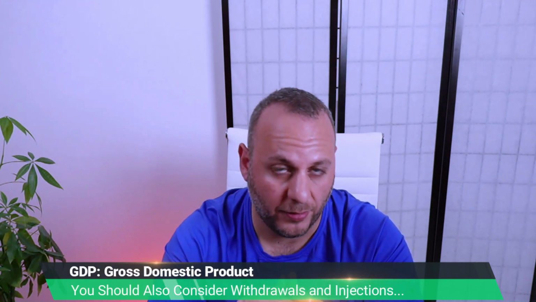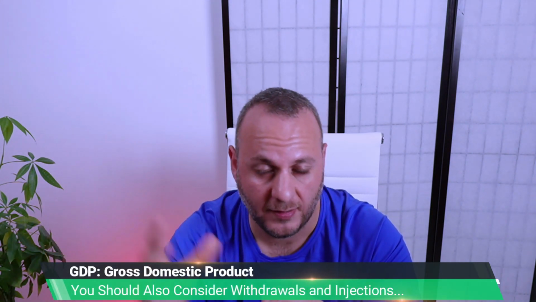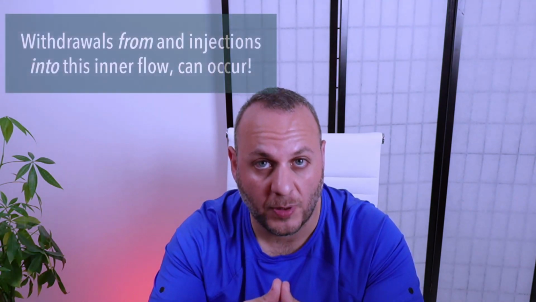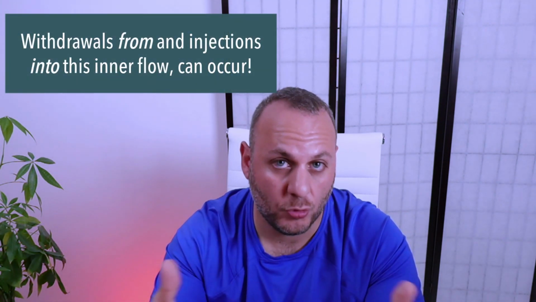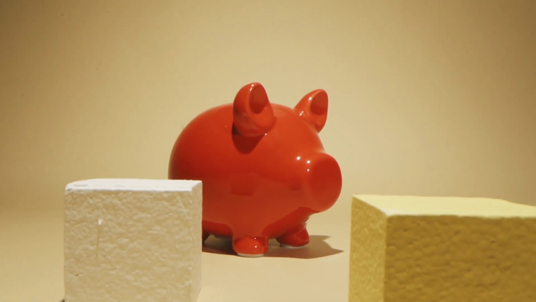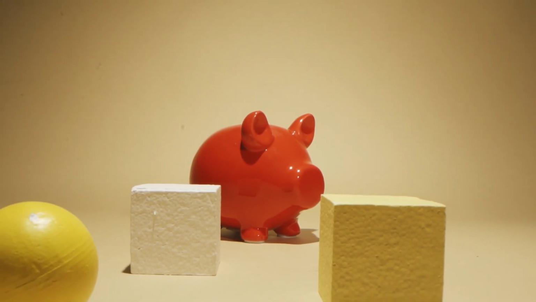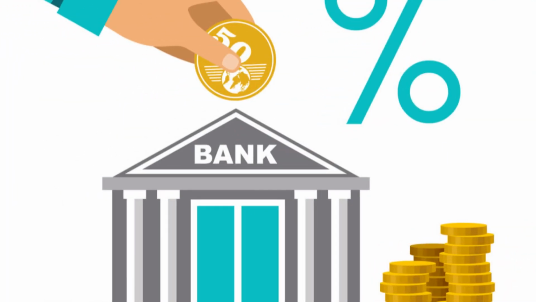Now, there are some other things we do have to consider, okay? It's not as simple as it suggests. Despite the circular flow of income, things like withdrawals and injections can also occur. For instance, a household may decide to save some of their income, which would lead to a withdrawal from the circular flow and the money being deposited into a financial institution like a bank. Alternatively, the household may be taxed and the money is withdrawn from the circular flow and transferred to the government. Similarly, companies may also withdraw from the circular flow by paying taxes, unless you're a particular coffee brand, or of course by retaining their earnings.